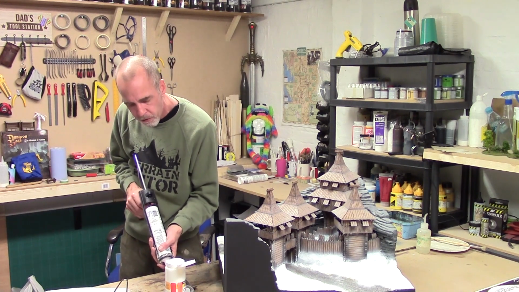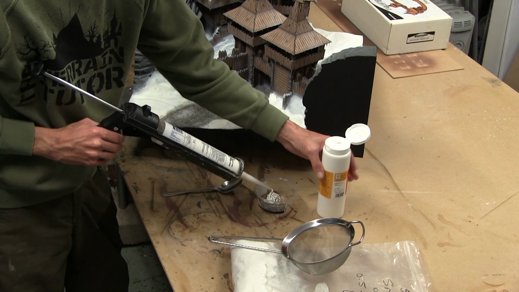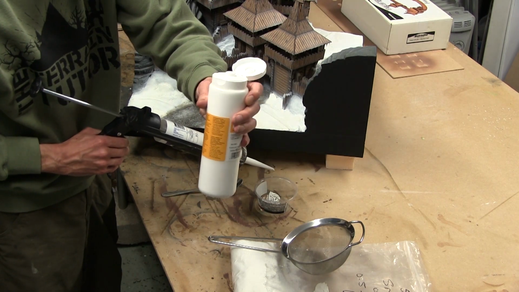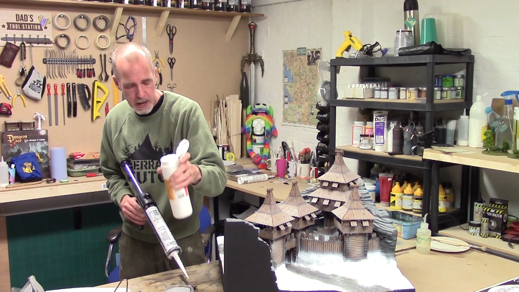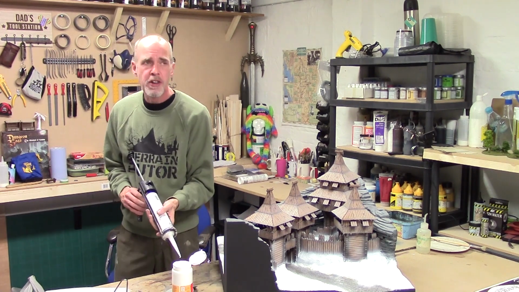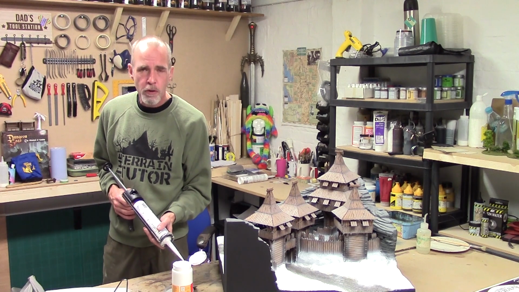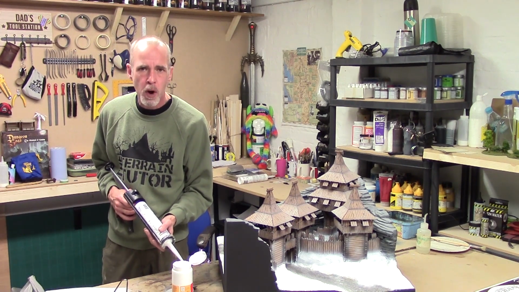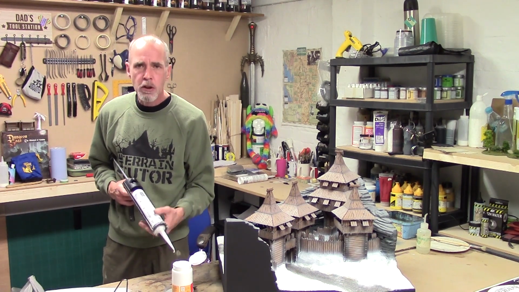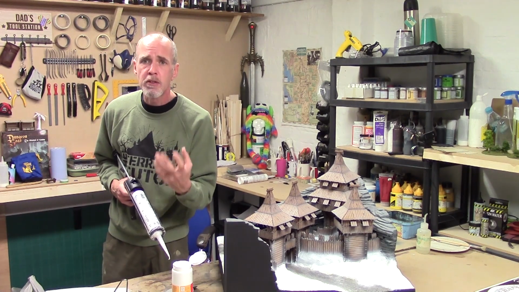Once we've squeezed enough of this out, I'm going to add a little bit of white paint. Now this is just white acrylic paint. I don't want to add more than 10% white paint to the mix. If you add more than 10% of white paint to acrylic filler, it loses its bulkiness, and that's the reason we're using the filler.